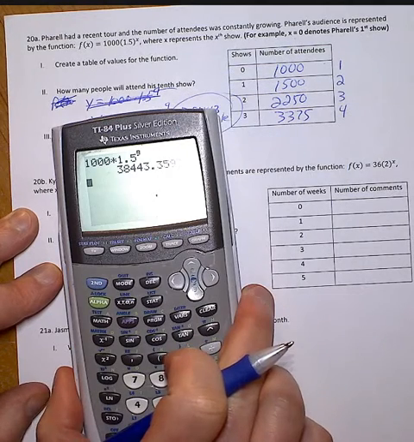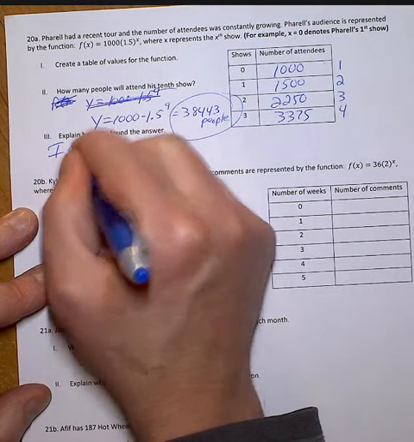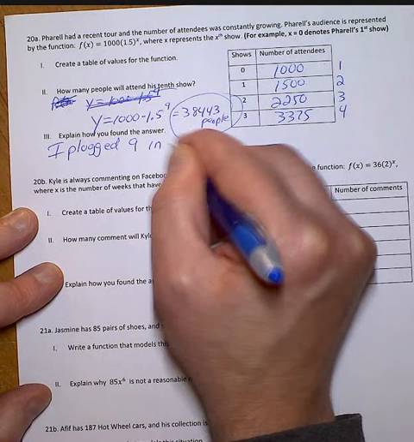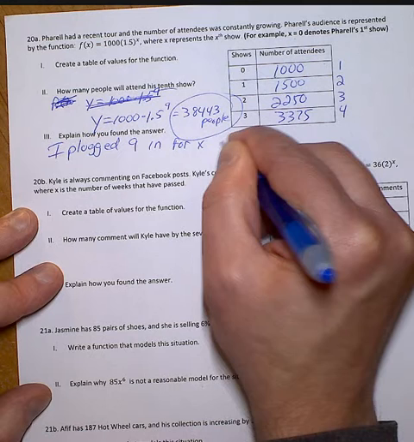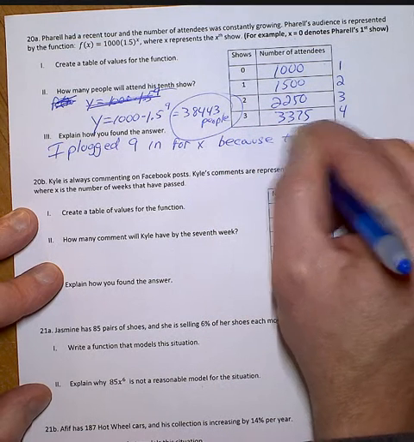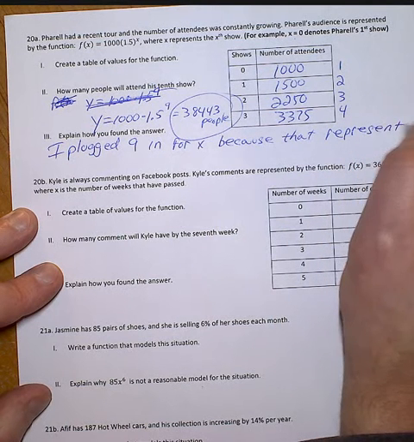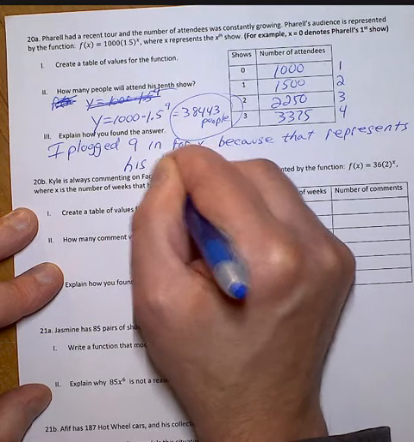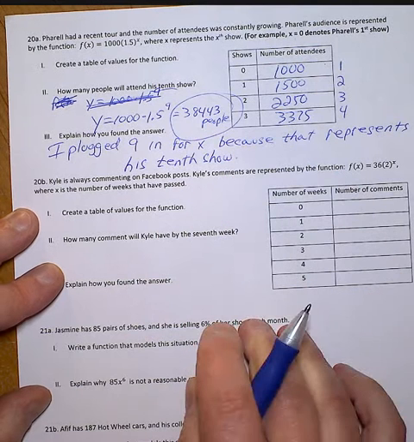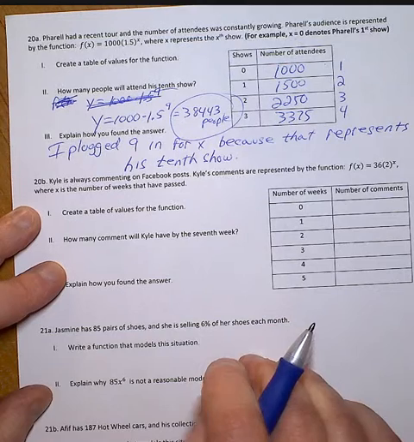Okay, so explain how you found your answer. I could say I plugged 9 in for x because that represents his 10th show. Okay? Alright, that's how we do that one.